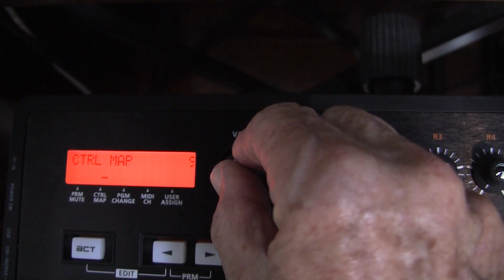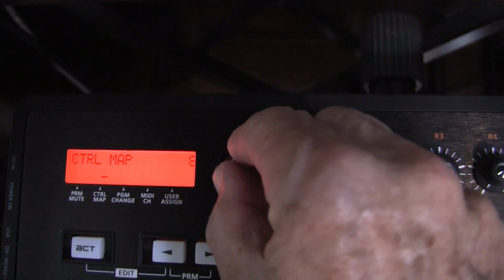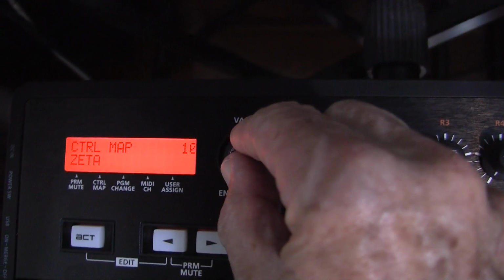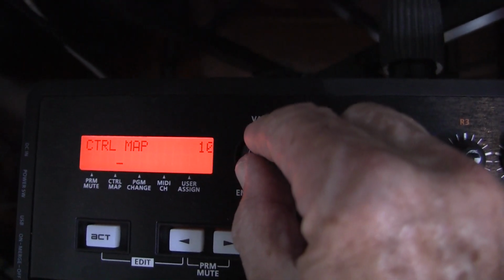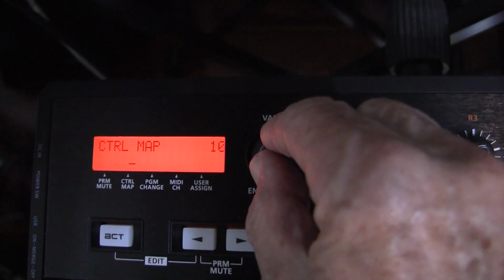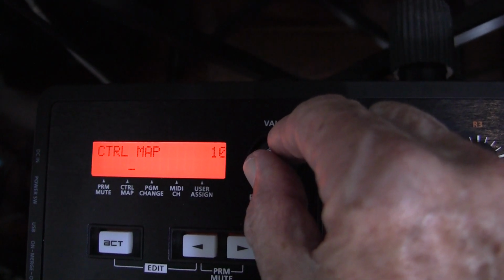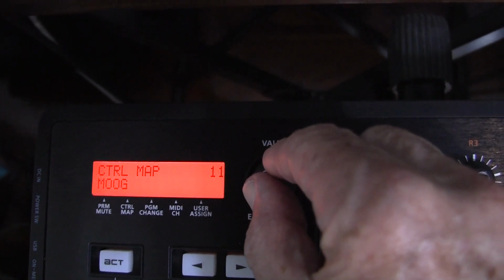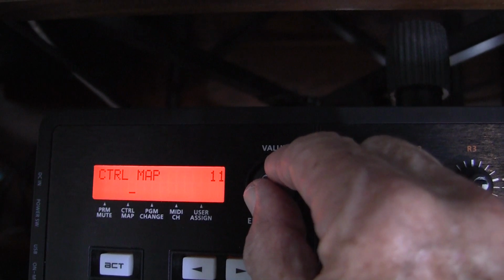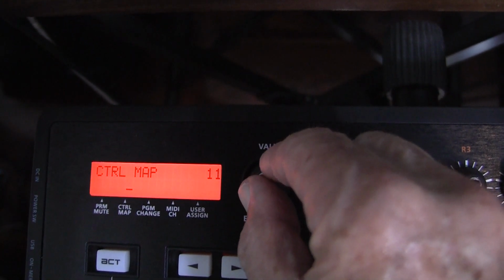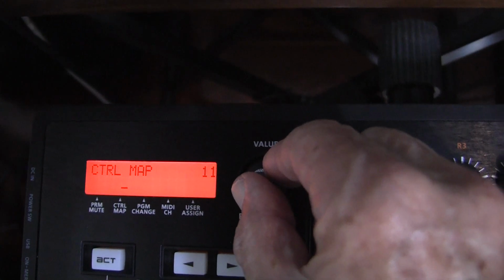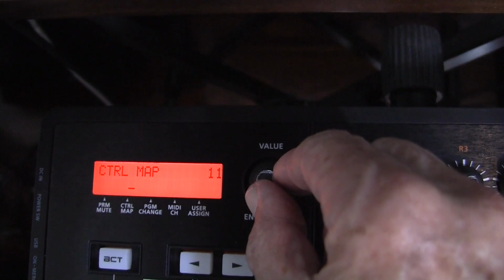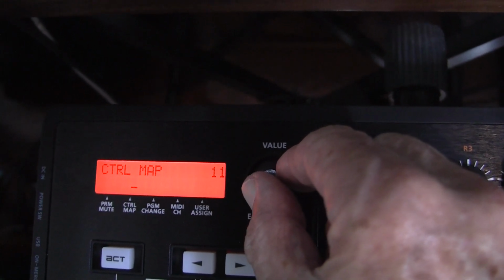You can name your control maps on the computer as well. For example, I created control map 10 here, which is Zeta. In other words, all these sliders and knobs were set up to control my Zeta software program. And I have another one called Moog. And that has all the settings for my Moog Arturia Modular 2 Moog in the software. So this is the perfect companion for your computer software synths.